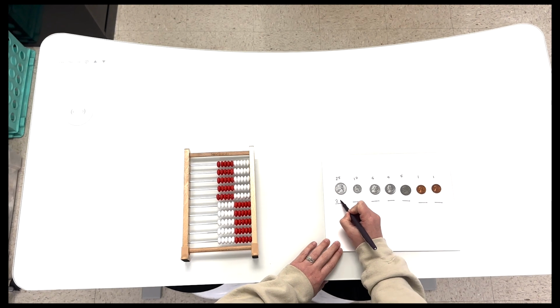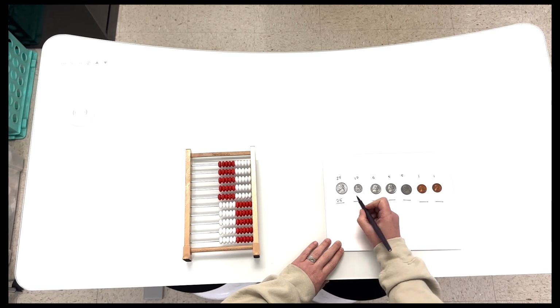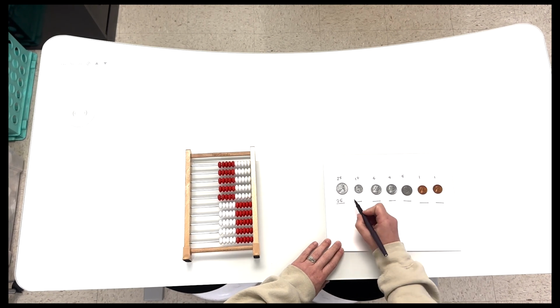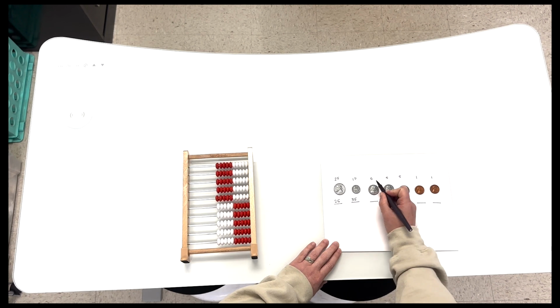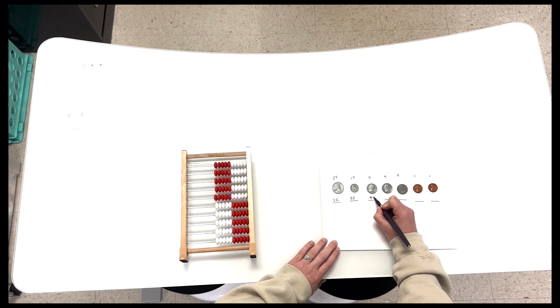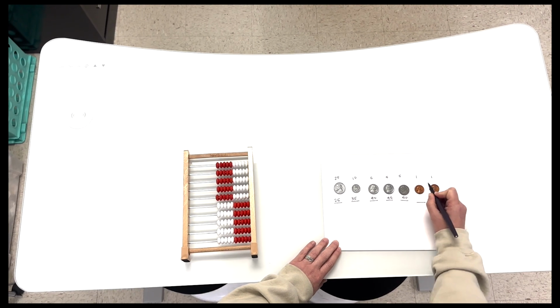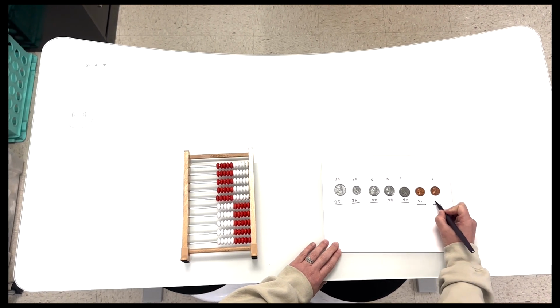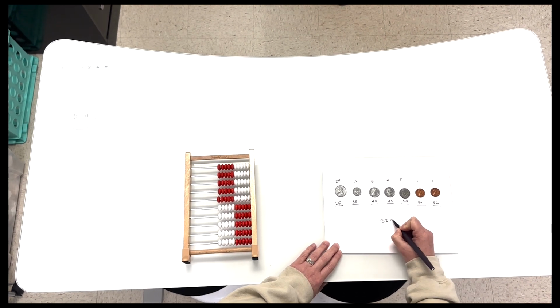So we start with 25 cents, and then when they add on the 10 cents to 25, so this is where that skip counting comes in, then they're going to get 35 cents. And then when they add 5 more cents, that's 40, 45, 50, and then now they're counting by the ones, 51, 52. So this is 52 cents.